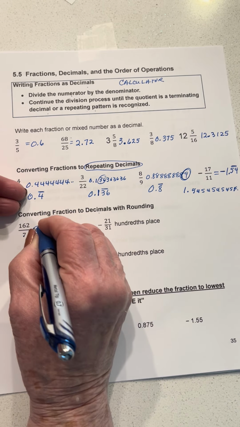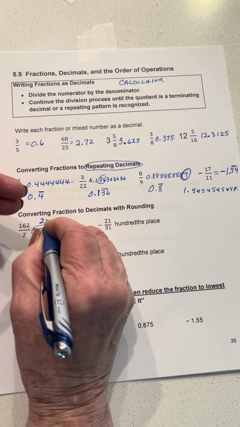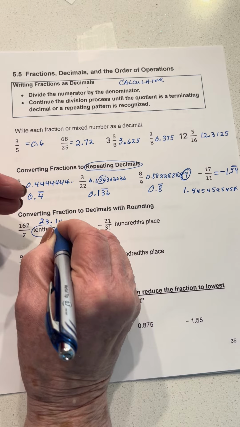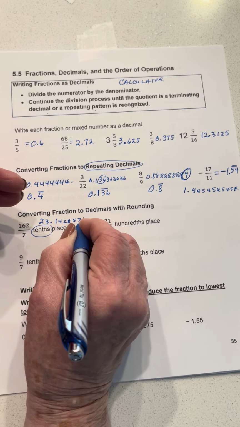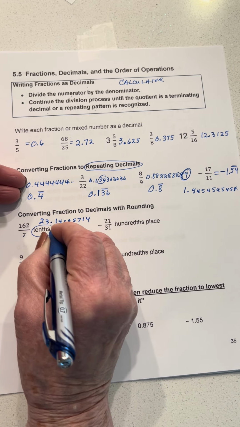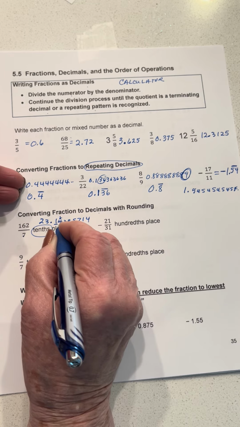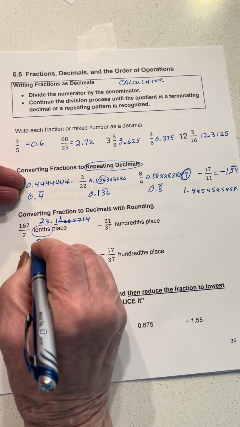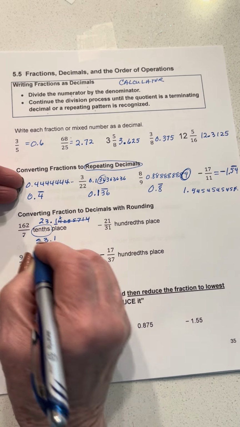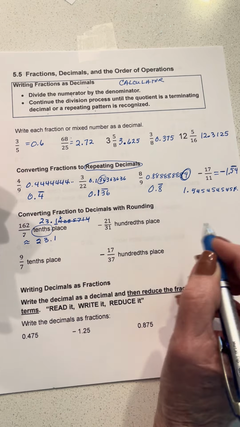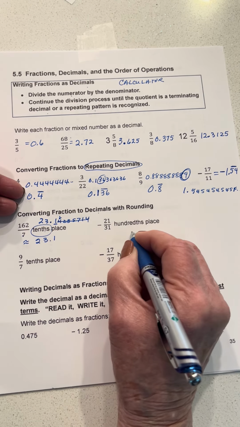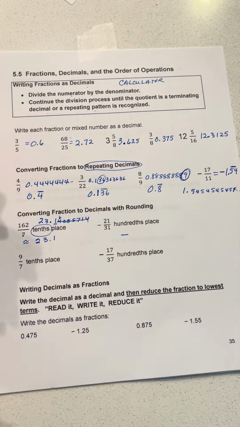And what I'm getting on my calculator is 23.14285714. If I want to round it to the tenths place, that 4 says just drop all that. So it's going to be 23 1/10. That's approximately equal to that.